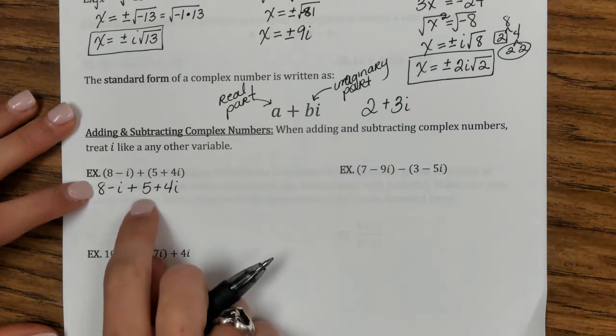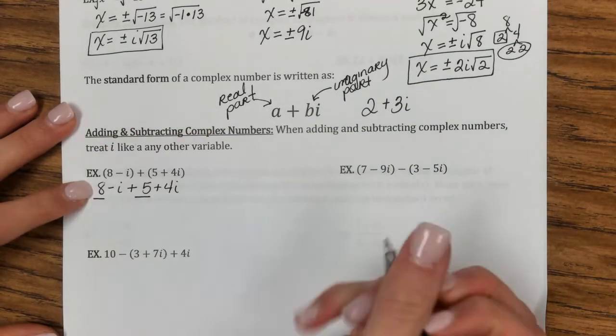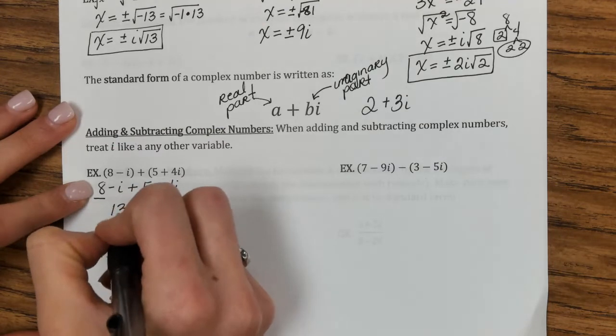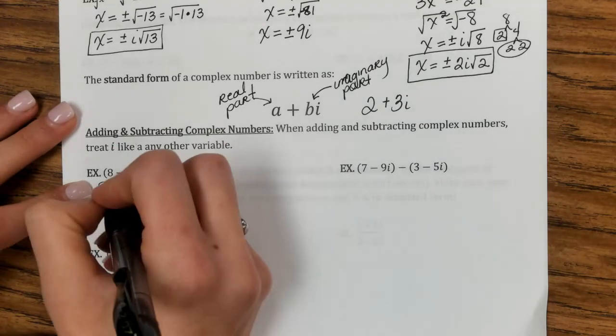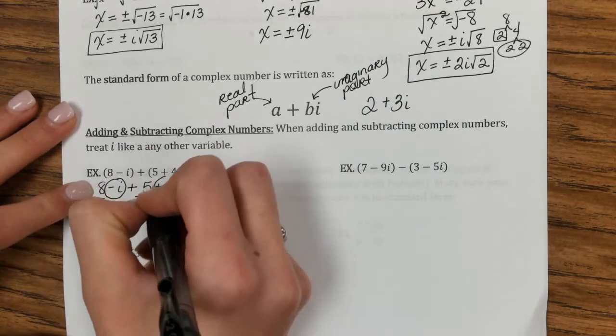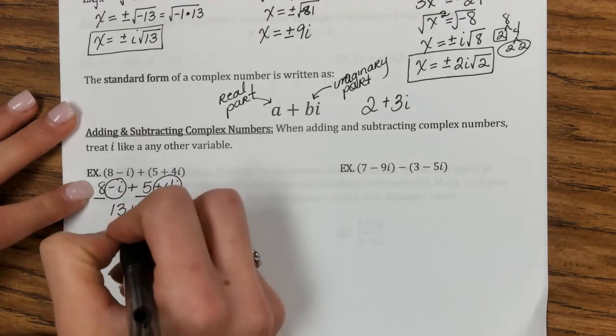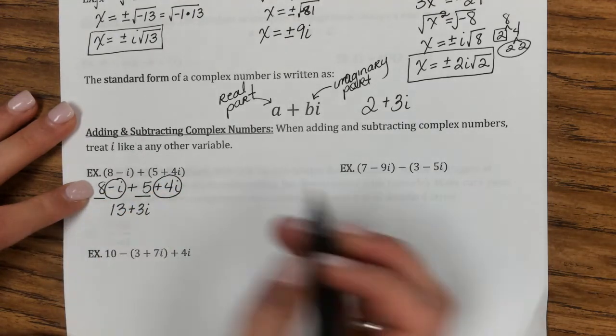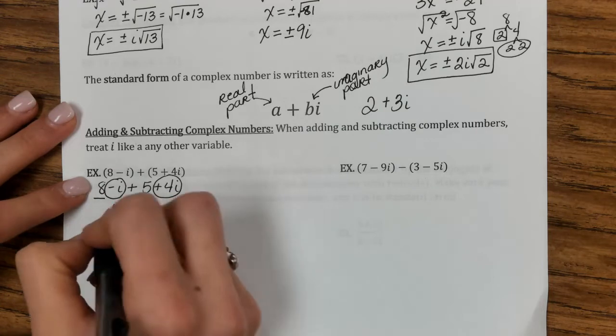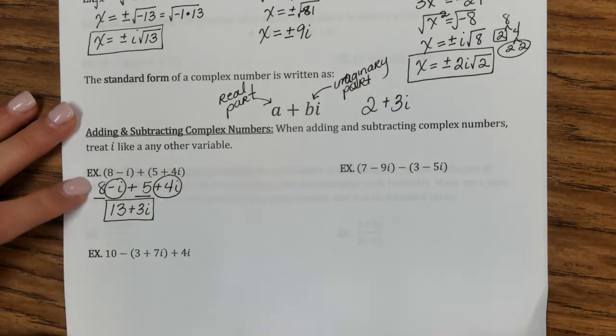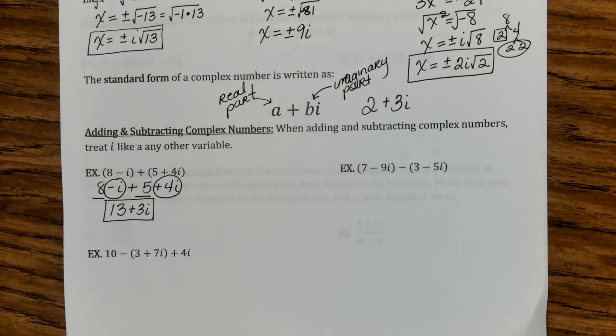So 8 plus 5 would give me 13 for my real part, and then negative i plus 4i gives me 3i. So 13 plus 3i would be my answer.